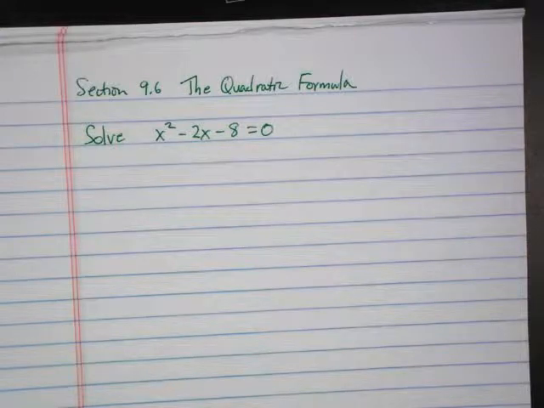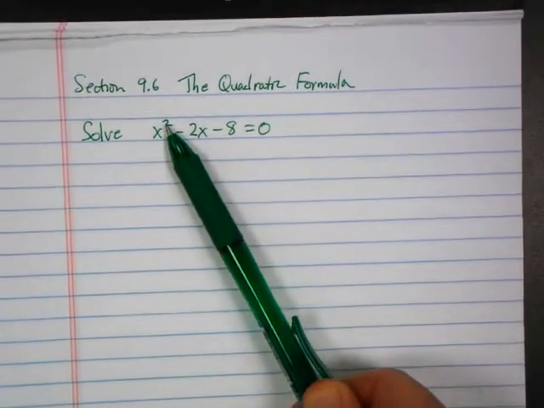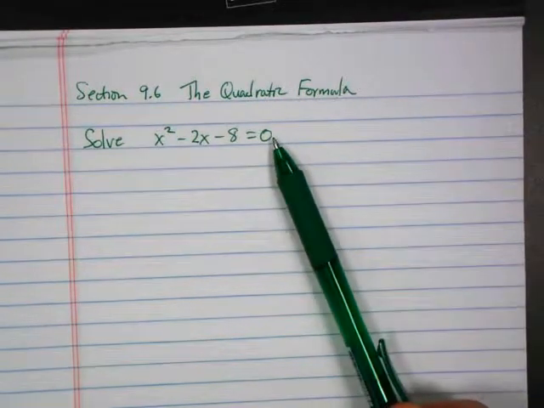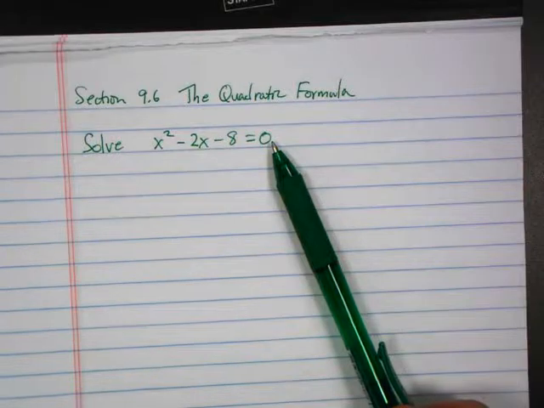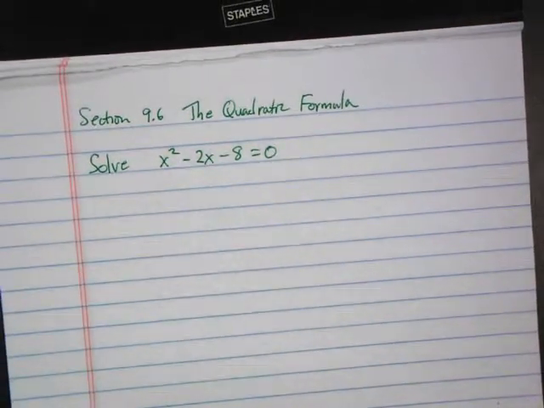Factor. First off, you would notice it's quadratic because it has an x squared. Next, you would say, I've got to have 0 on one side. I've got 0 on one side. Third, you should say, can I factor? Can you factor x squared minus 2x minus 8?